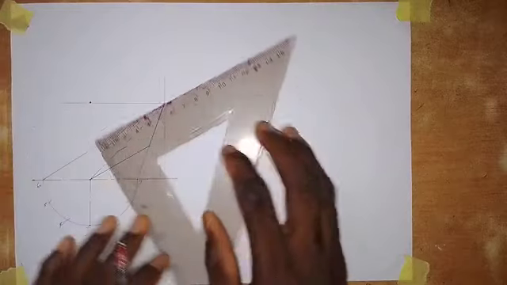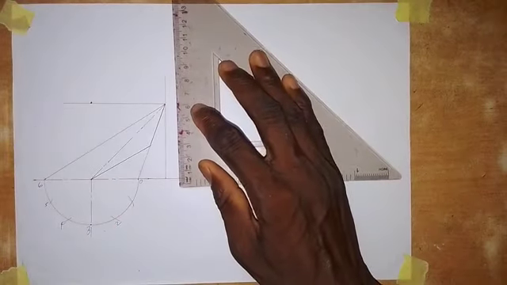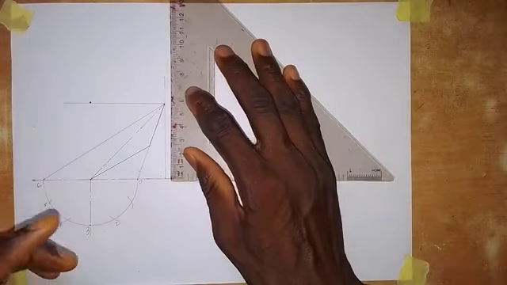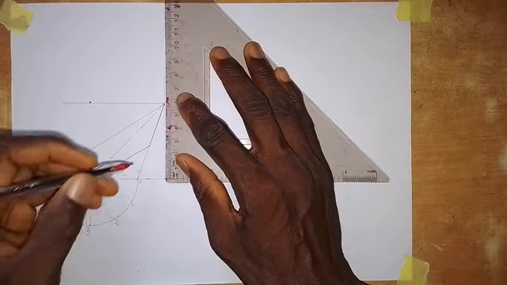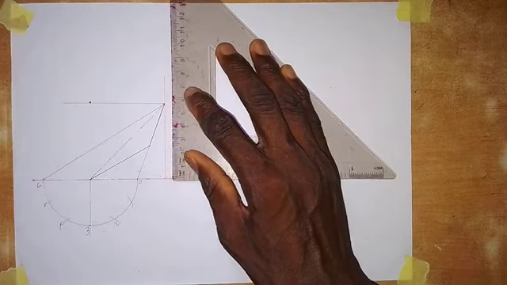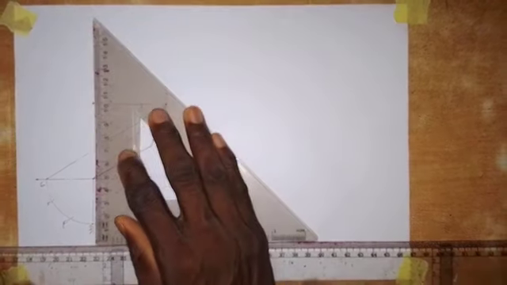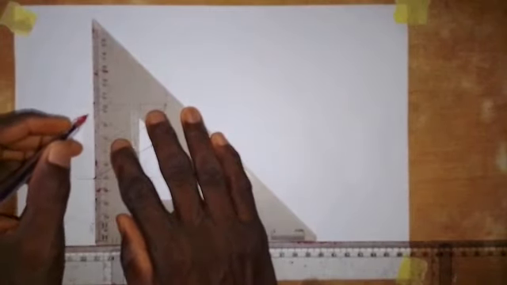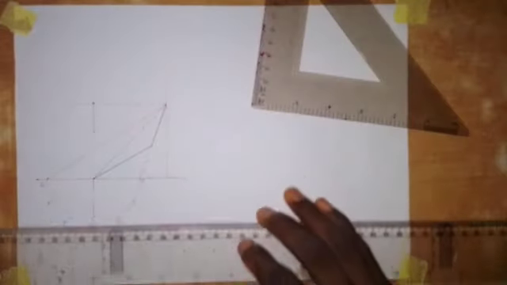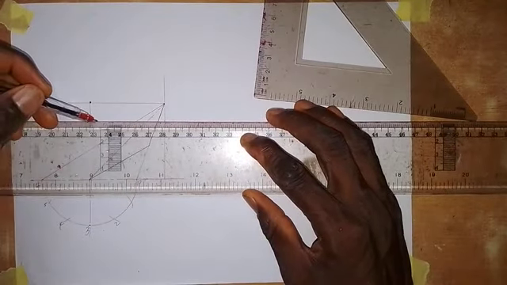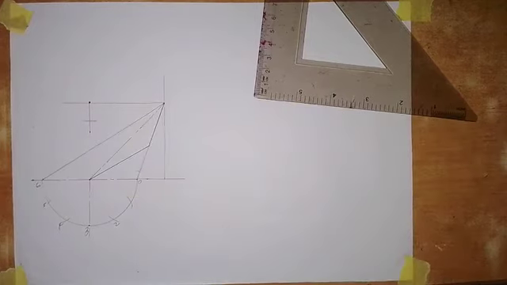Alright, so this is 54. Then I'm going to take a measurement of 44 millimeters. So along this line, I will take 44 millimeters. Okay, so from this point, I need to draw a vertical line down here. And then from where we have this 44 millimeters, I will just draw a horizontal line like this. So that's where they intersect.